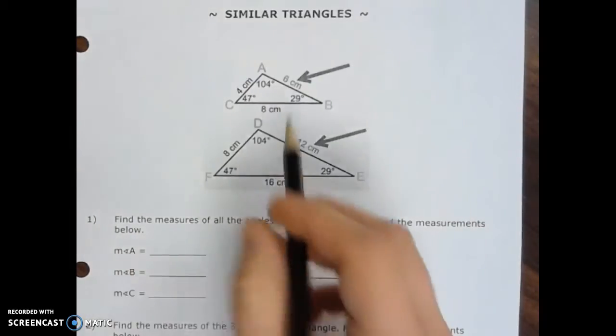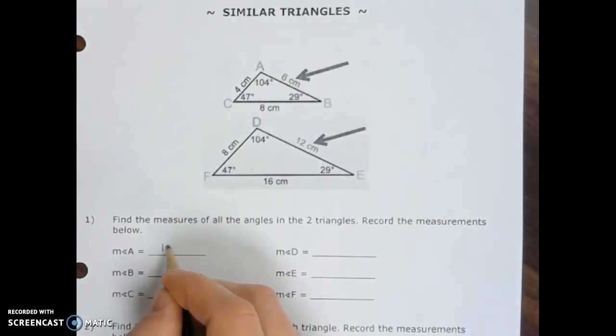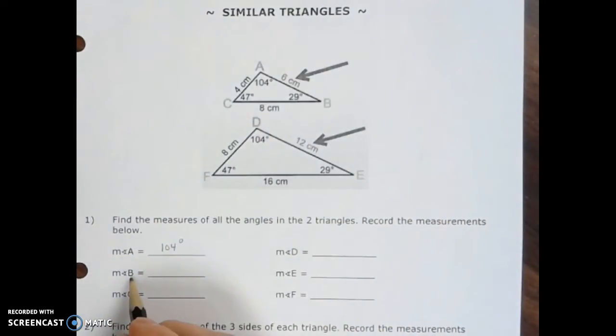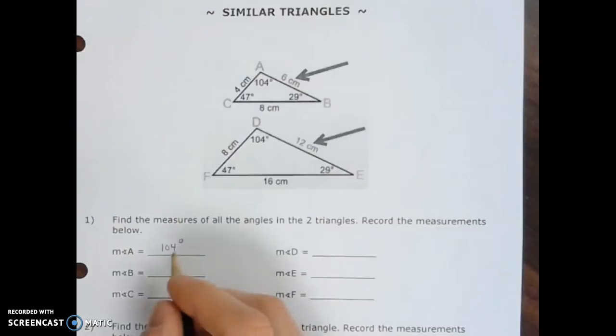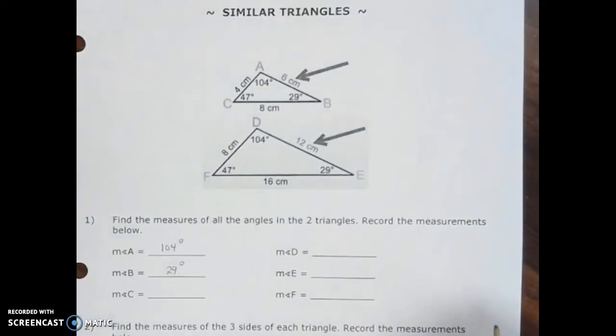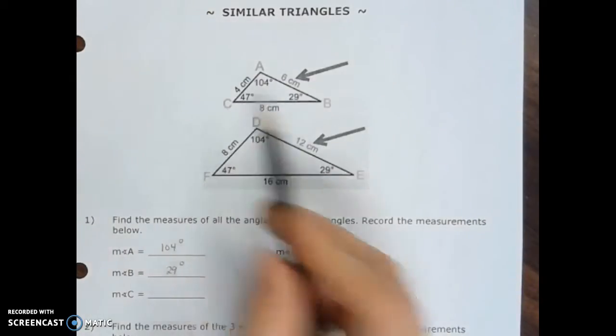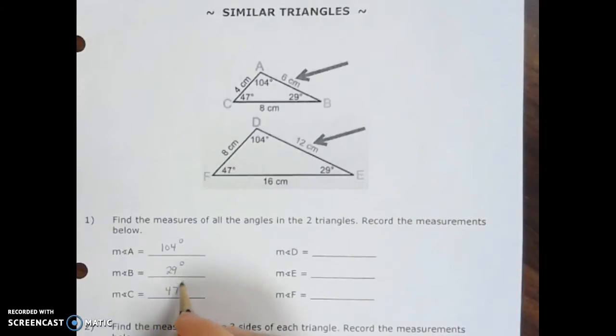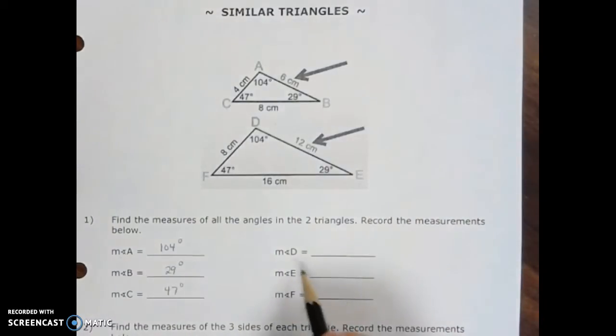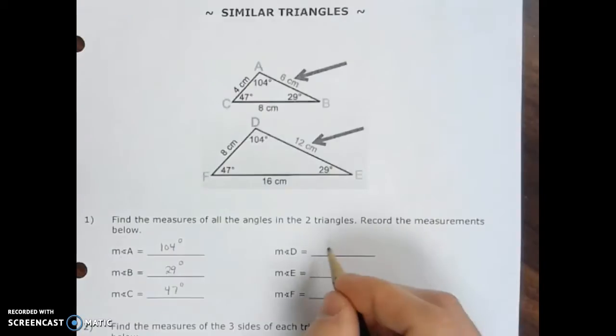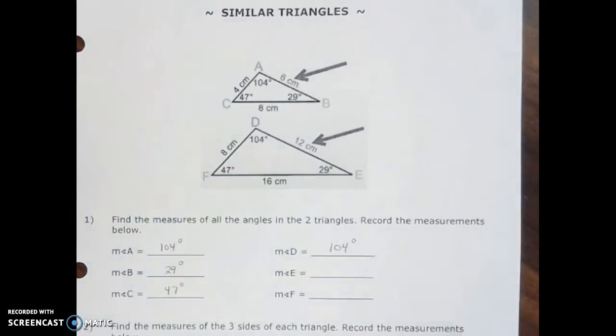Measure of angle A, right up here, I can see is 104 degrees. The measure of angle B, found right here, I can see is 29 degrees. And the measure of angle C, found right here, is 47 degrees. For angle D, the measure of angle D, found right here, is 104 degrees. The measure of angle E, found right here, is 29 degrees. And the measure of angle F, found right here, is 47 degrees.